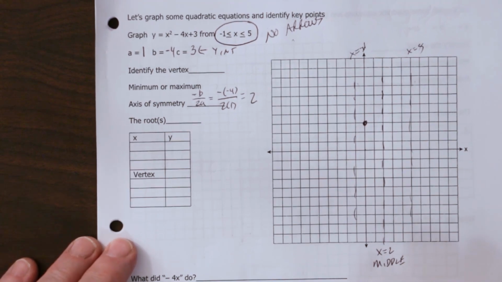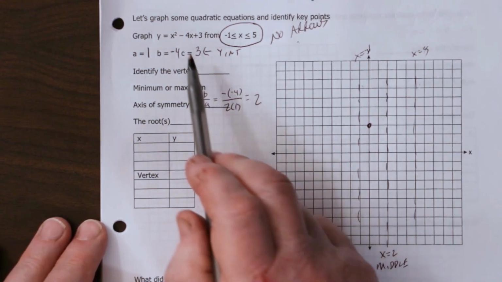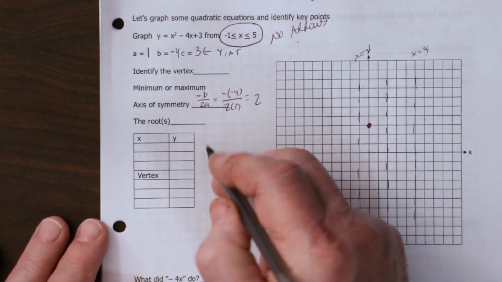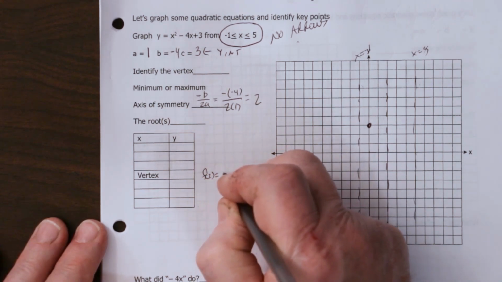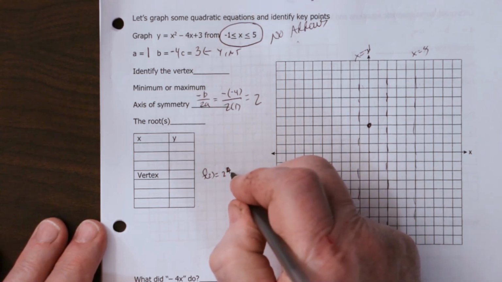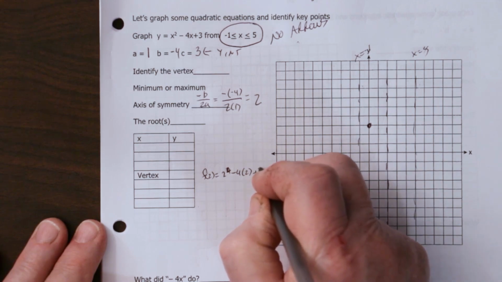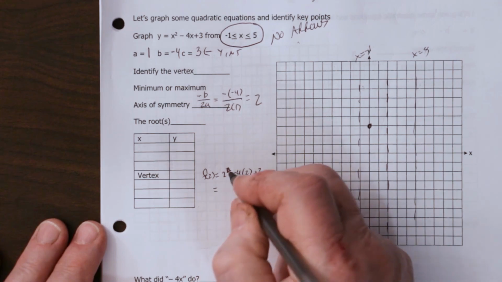All right? Now, once again, I'm doing this without a calculator. So I want to plug in 2 into this equation. So I'm going to have f of 2 equals 2 squared, not to the 4th power, Douglas, minus 4 times 2 plus 3. And you should have some sort of calculator around to do that, but this isn't too bad.